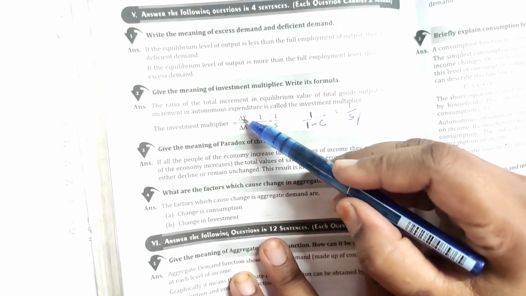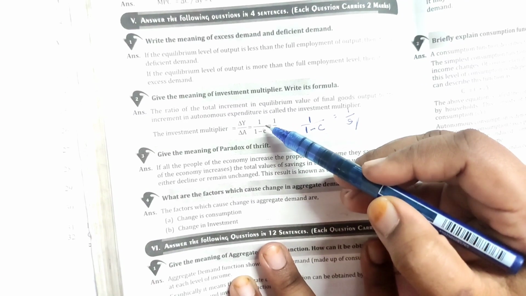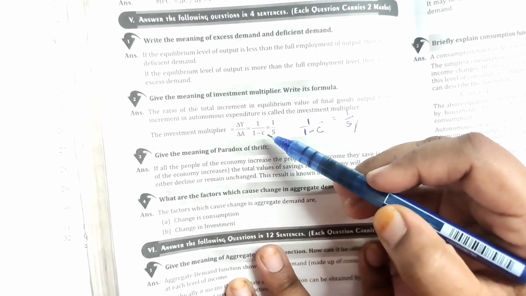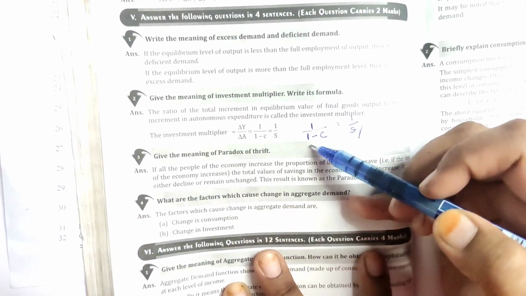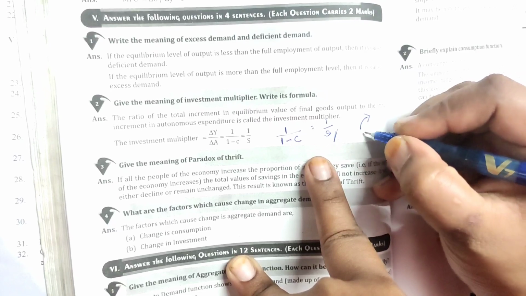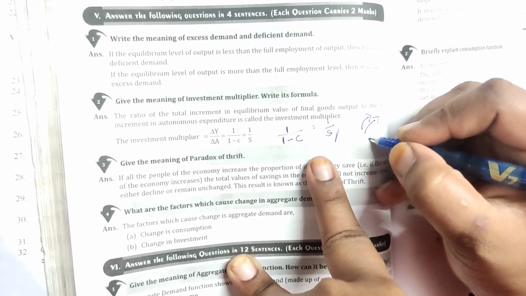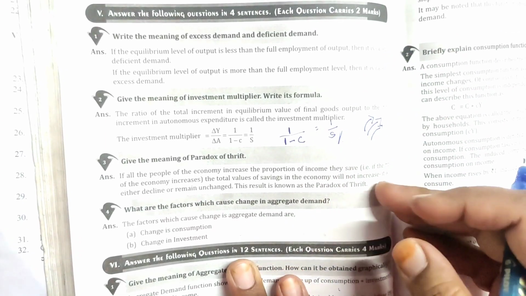For example, change in income will lead to change in autonomous expenditure. So one is our income. If we remove all the consumption, what will be left? The saving will be left. So this is the investment multiplier. It means with every increase in the output, in every increase in the income, surely there will be an increase in the expenditure. So that is the investment multiplier.